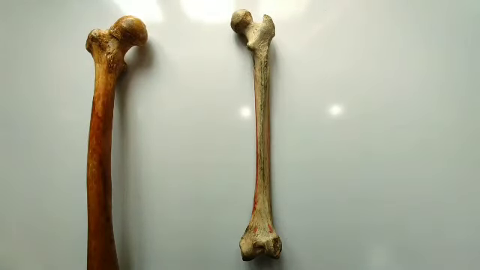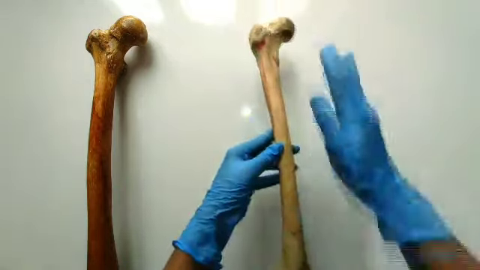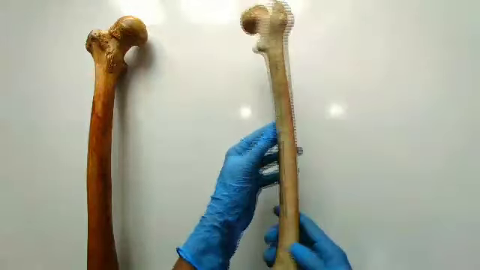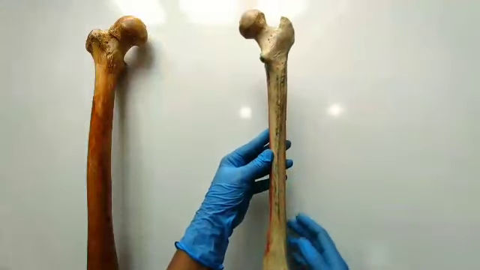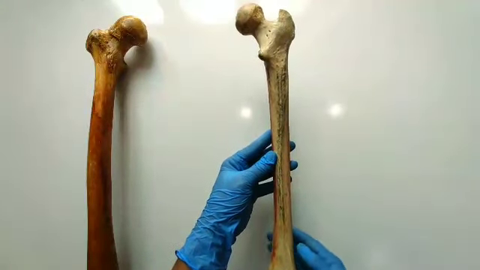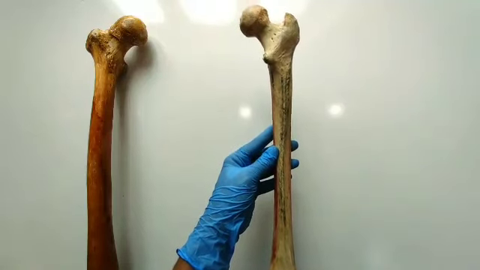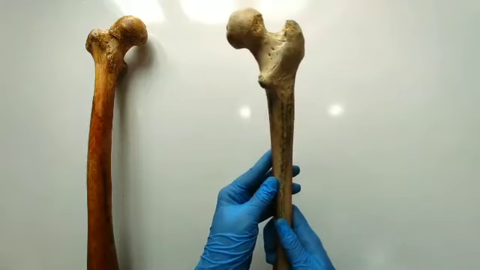So before going into detail about the parts of the upper end, you should understand that in this bone, see here, this is the anterior aspect of the bone and this is the posterior aspect of the bone. So we have already discussed the determination of side and you should keep this in mind while understanding the rest of the points. Now let's see the first part, that is the head, in detail.